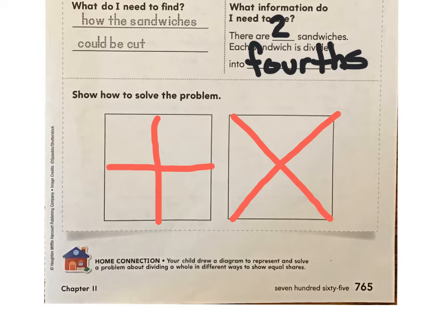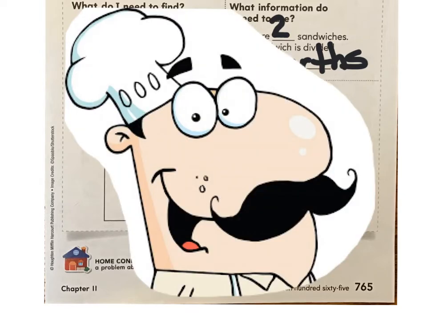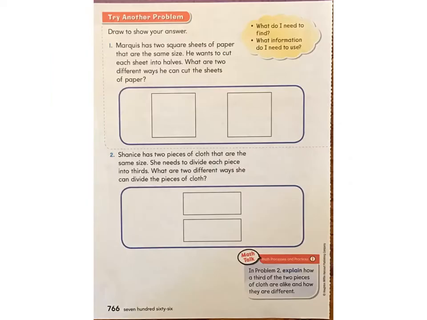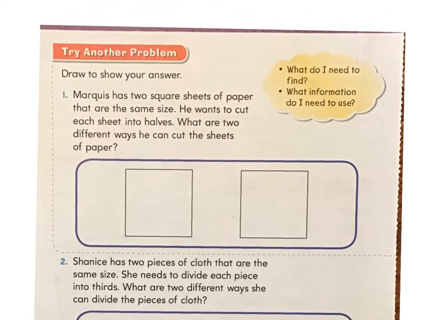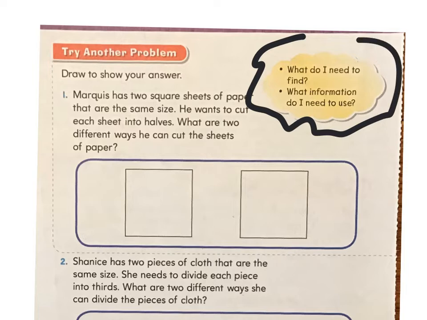All right, let's turn to page 766. Hey, but why eat a sandwich when you can eat a pizza pie? Oh, pizzas are delicious. For page 766, let's do this one together. Draw to show your answer. And remember, we need to keep in mind, what do I need to find to answer the question, and what information do I need to use?